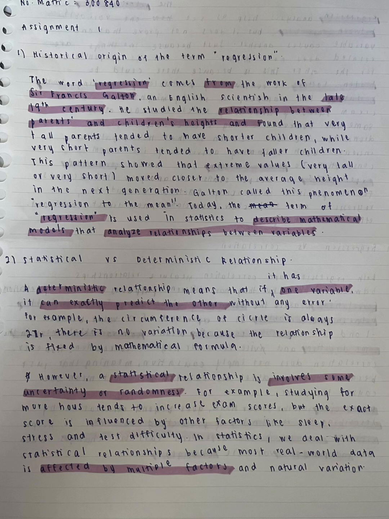So let's get started. For the first point, the historical origin of the term regression: the word regression comes from the work of Sir Francis Galton, an English scientist in the late 19th century. He studied the relationship between parents' and children's height and found that very tall parents tended to have shorter children, while very short parents tended to have taller children.